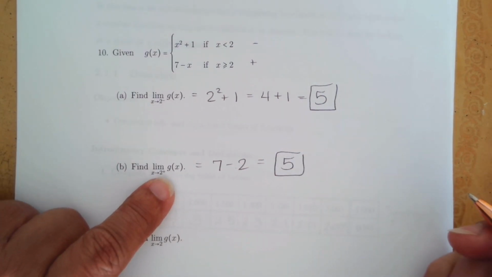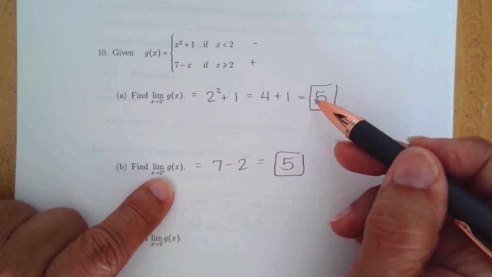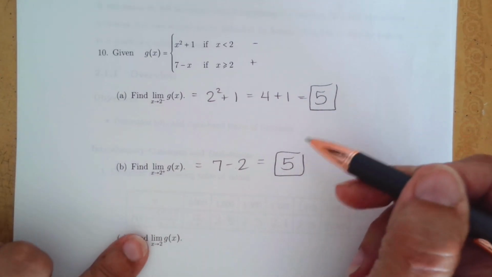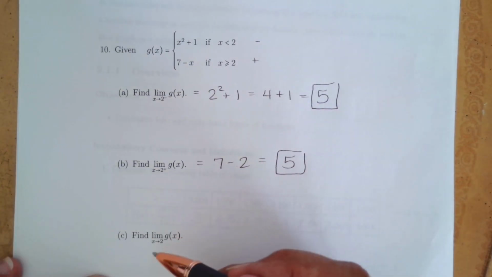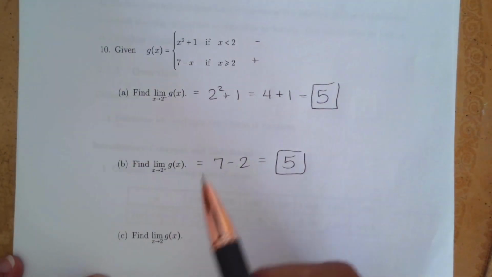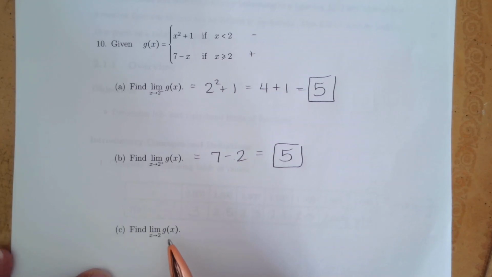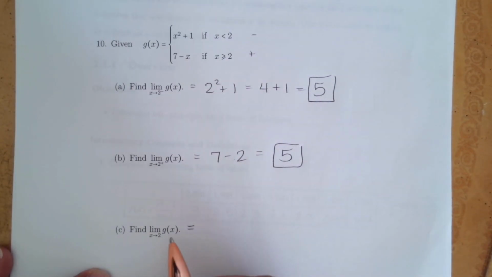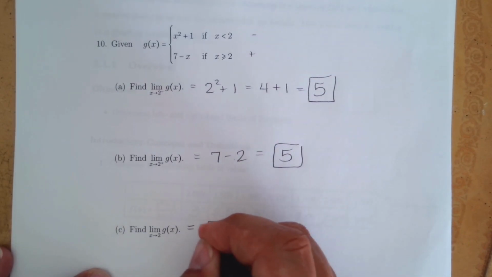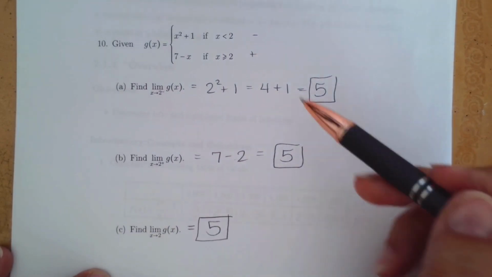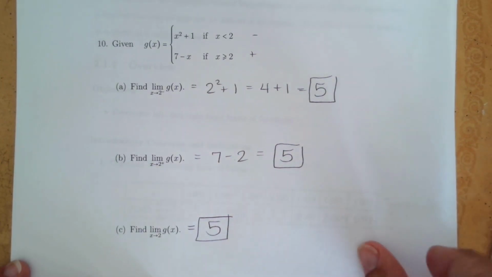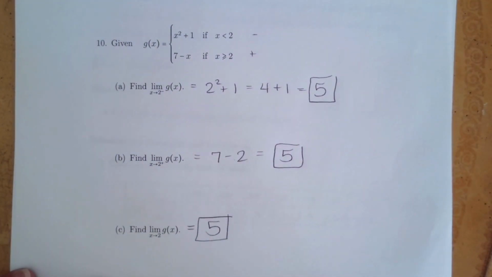So notice the limit from the left and the limit from the right are equal. If they are equal, then the limit as x approaches 2 exists. And it is the same. So the limit of g of x when x approaches 2 is 5 because I checked the left and the right side.